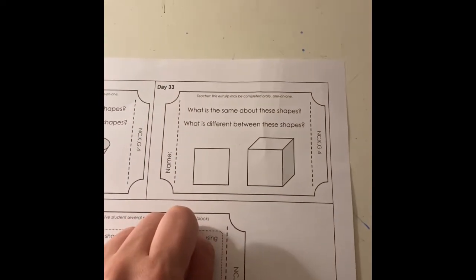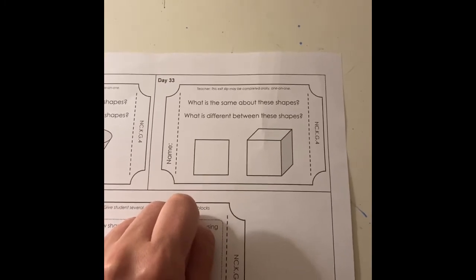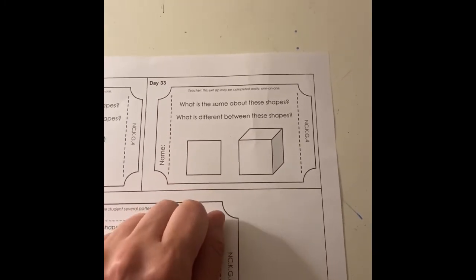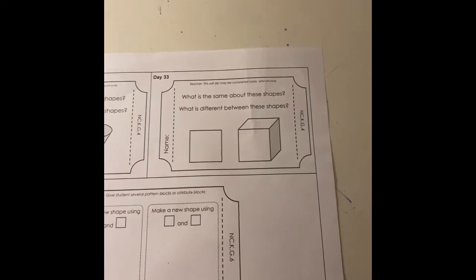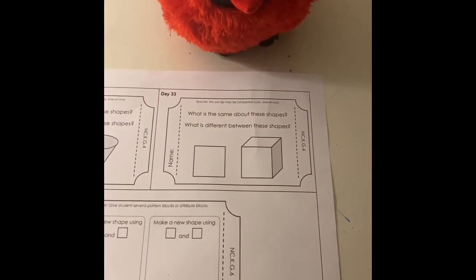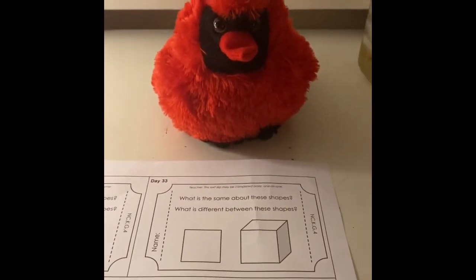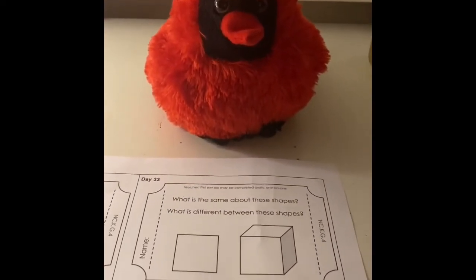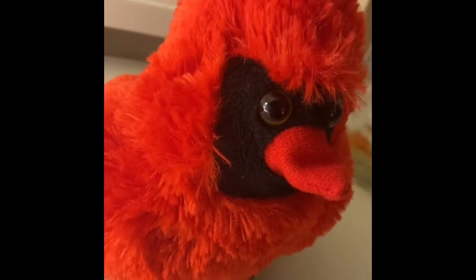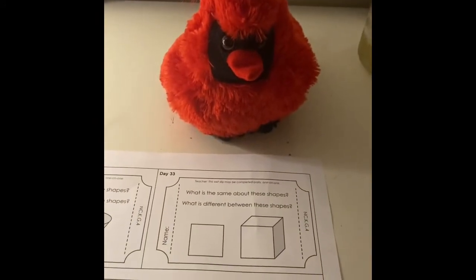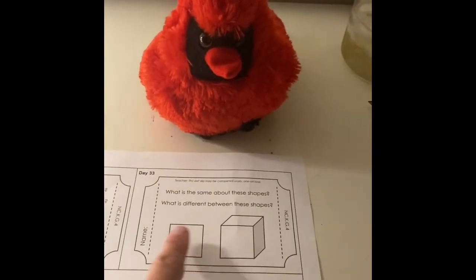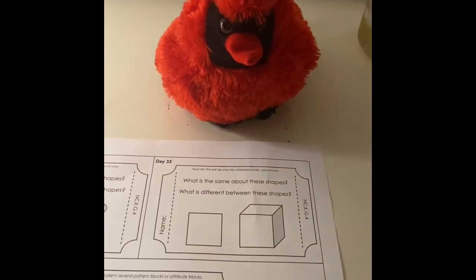And it says, what is the same about these shapes? What is different between these shapes? So why don't you think about that, and then you can whisper it a little tweet. What is the same about these shapes? Go ahead and whisper it a little tweet. Awesome thinking. So you saw that both of these shapes have squares, right?